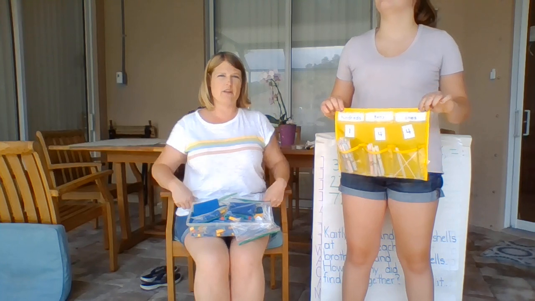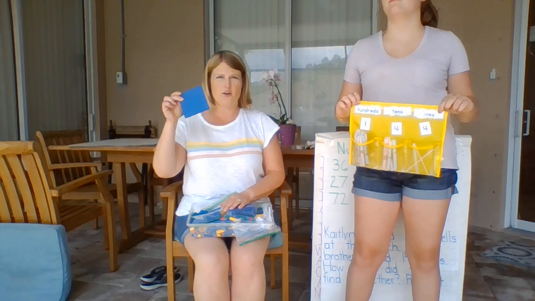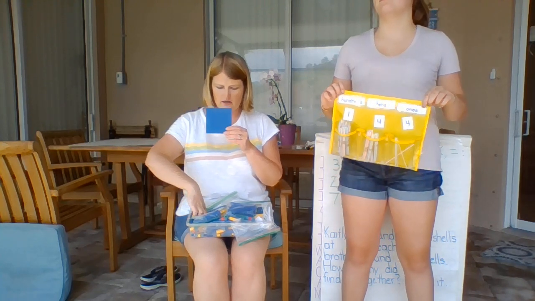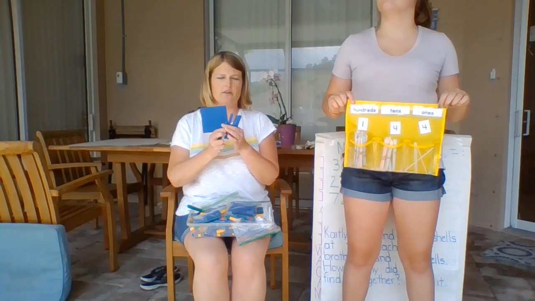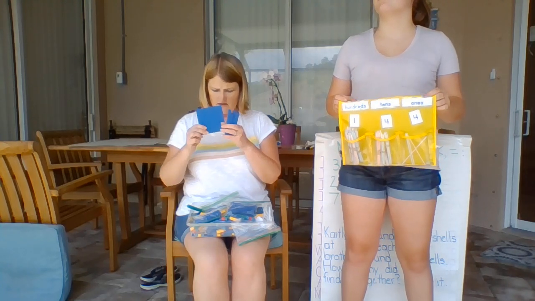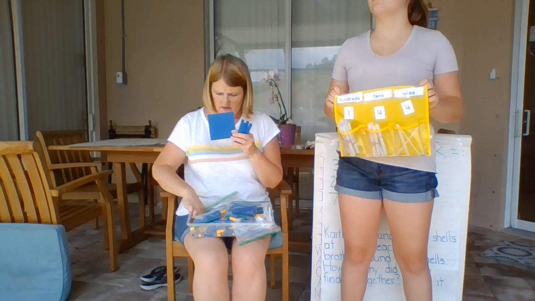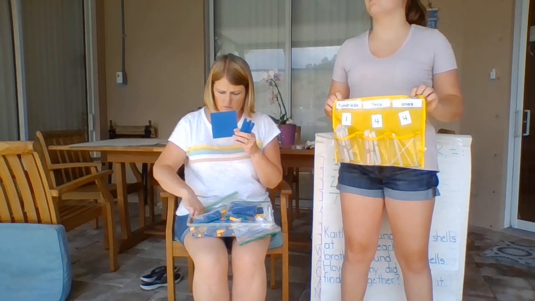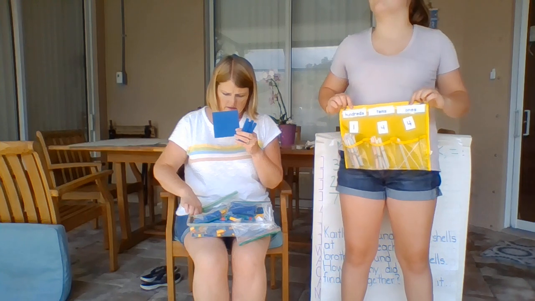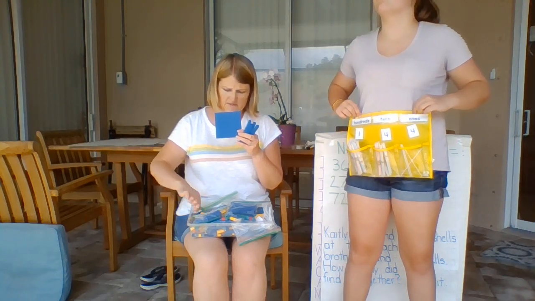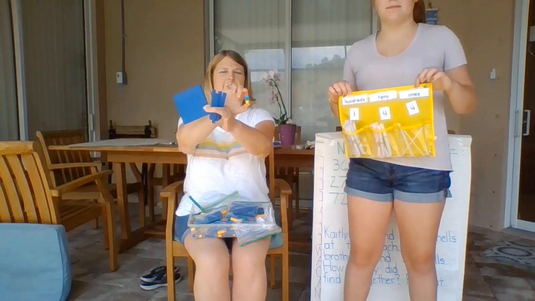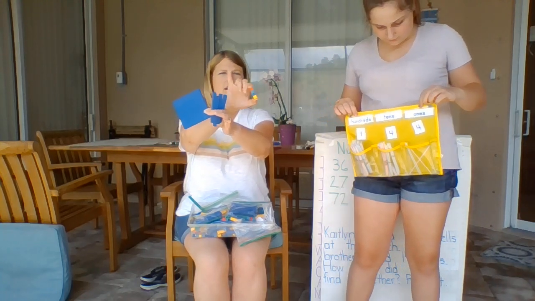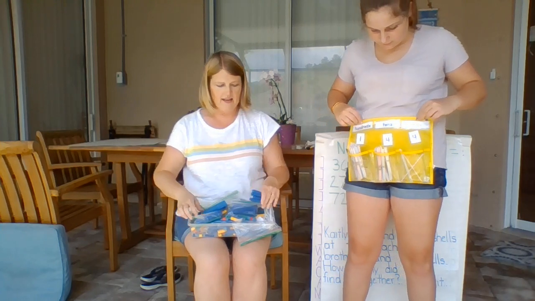How do we make 144? I heard one group of 100, 4 tens, 4 groups of 10s, and 4 ones. Trying to grab them all at the same time. Let's see if I can do it. There we go. One group of 100, 4 tens, and 4 ones to make 144. A way to make that number.